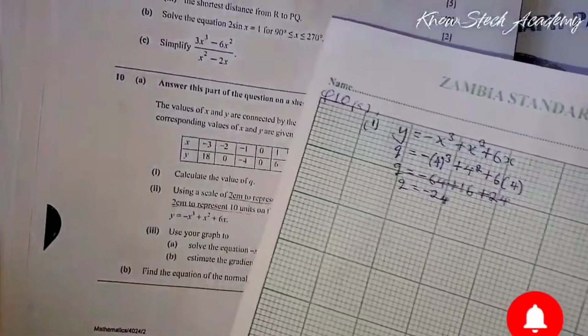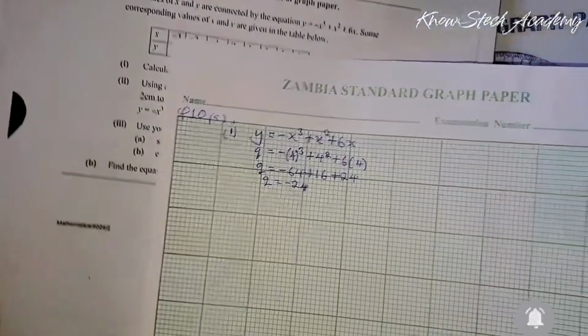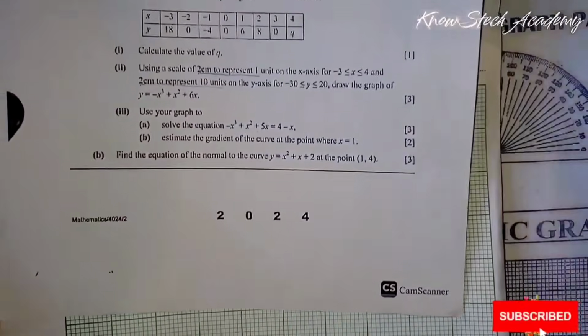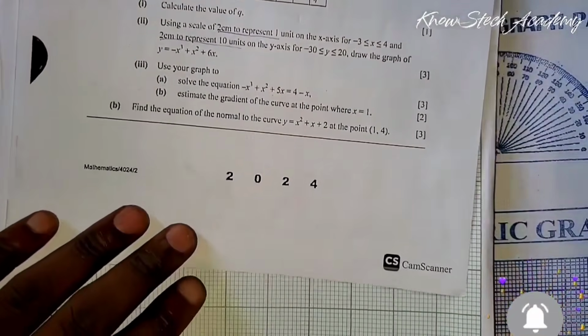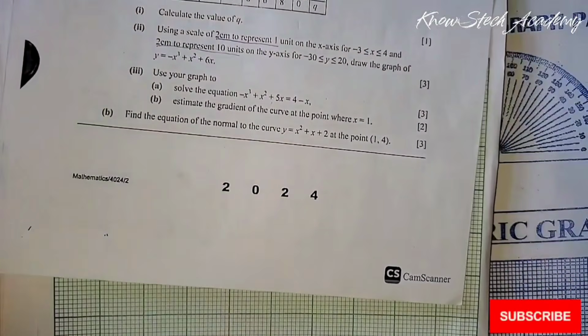Now we can start plotting. So we're going to use our table here to plot. Okay, let me do this.